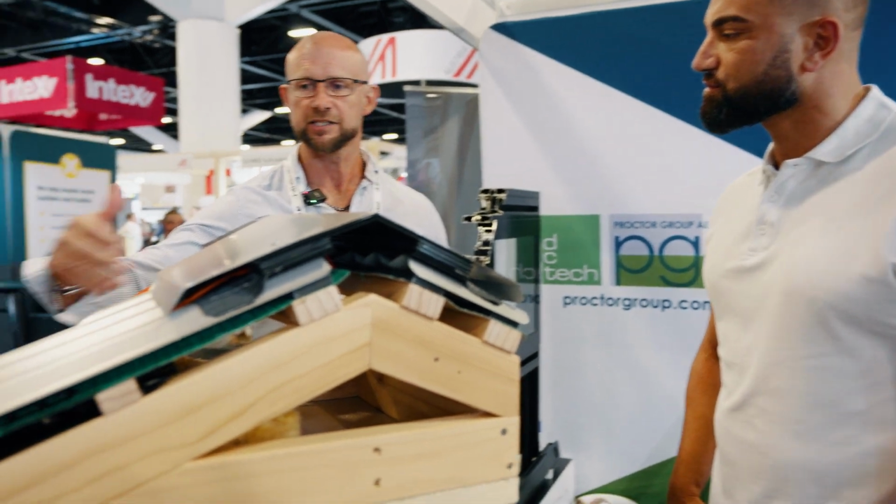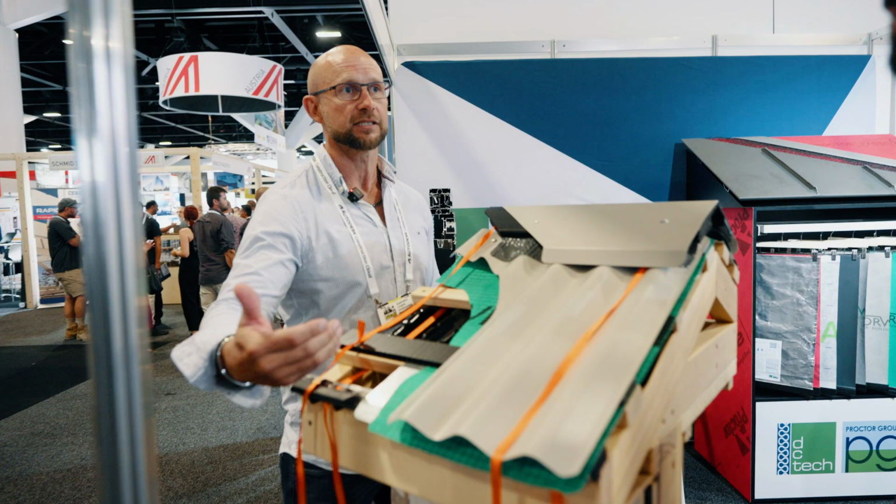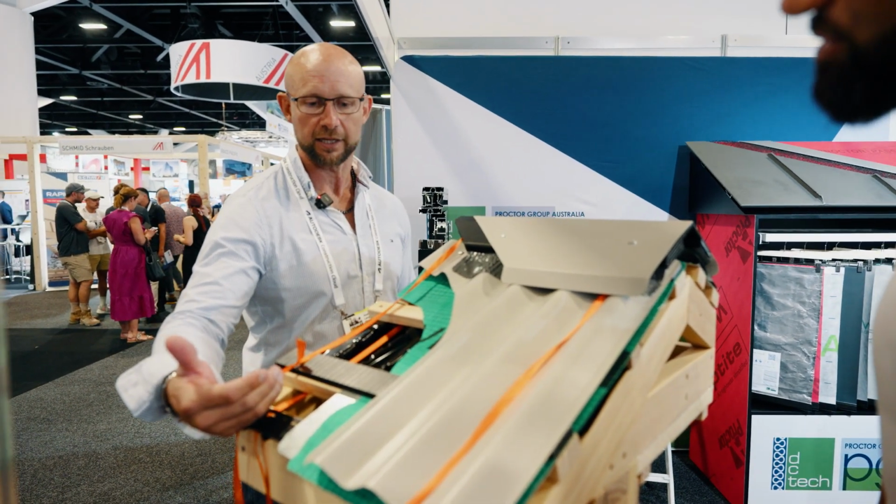What we've got here is a roofing ventilation system. It allows or facilitates calculated airflow to come in at the eaves.